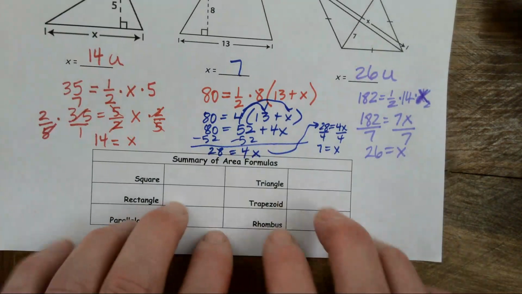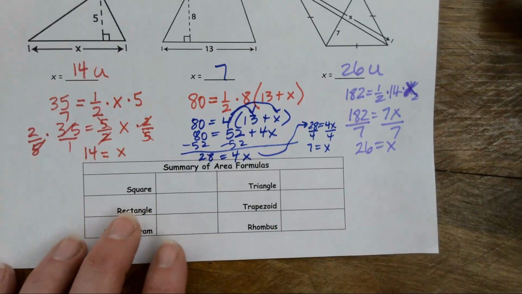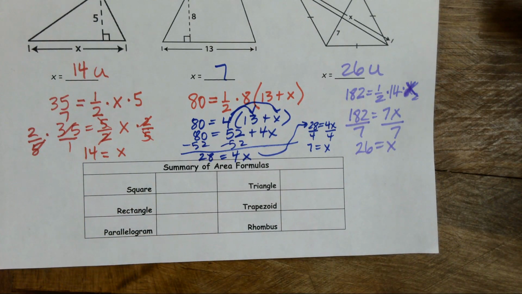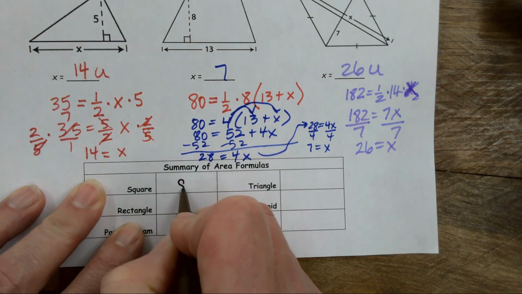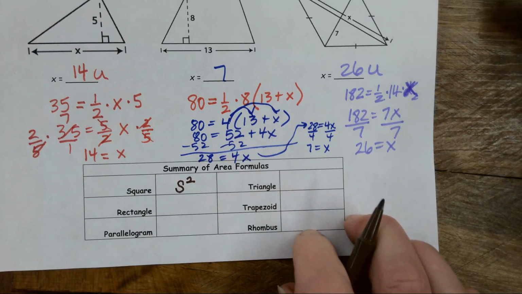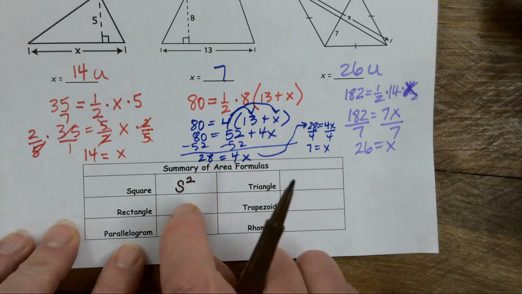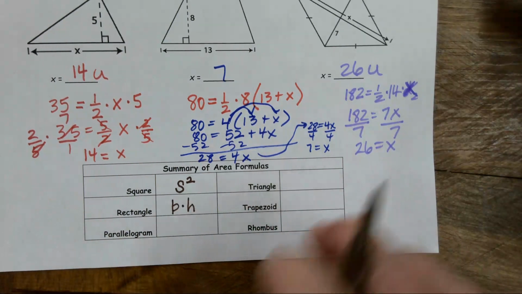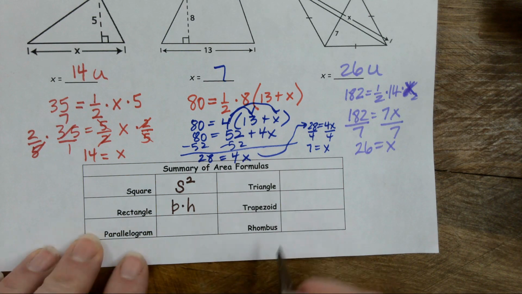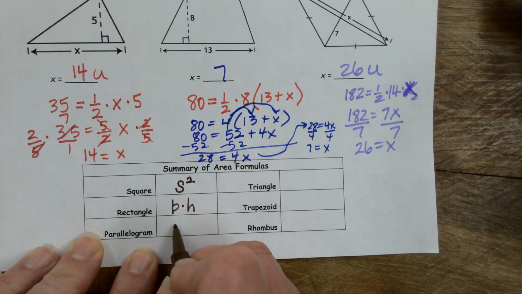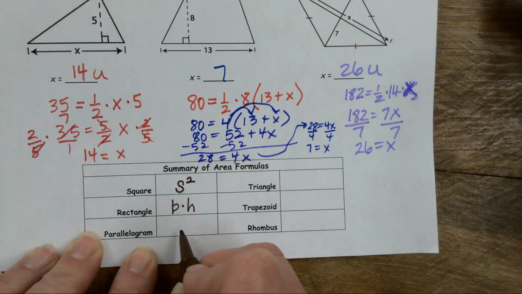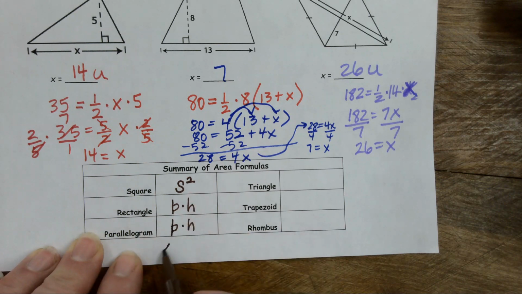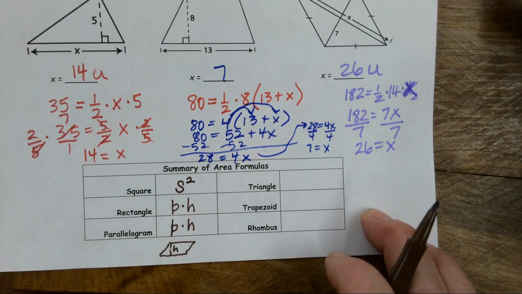so we have them down in front of us in a spot on our notes. What's a square? Base times height, we write it as side squared. All I need to know is one side, side squared. What's a rectangle? Base times height, length times width. You can write it either way. What's a parallelogram? Base times height, it's the same. What I have to remember on a parallelogram, though, is my height is on the inside usually.